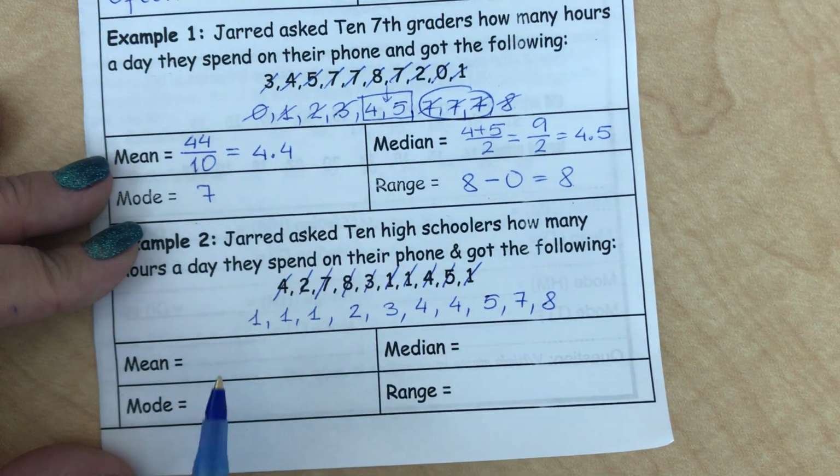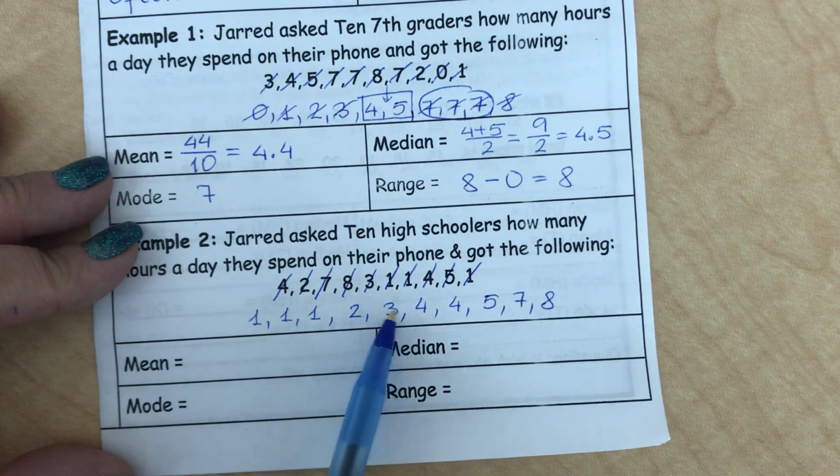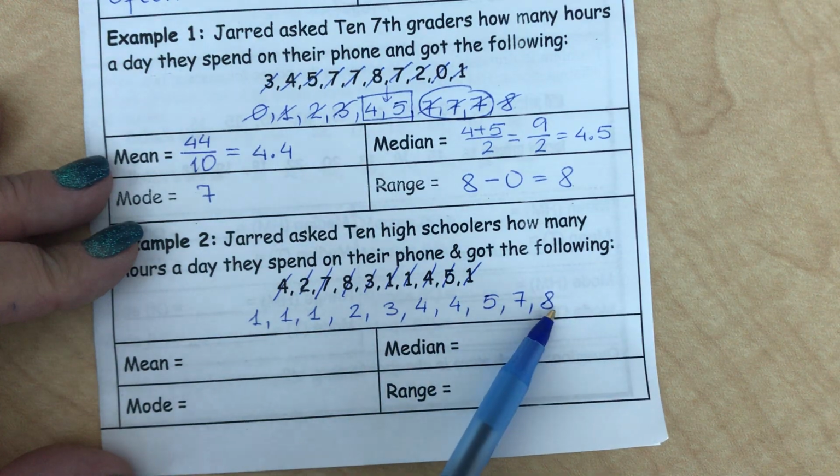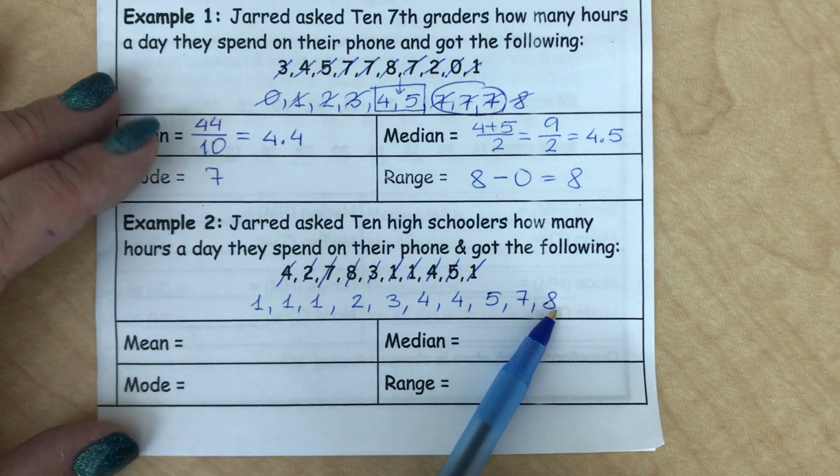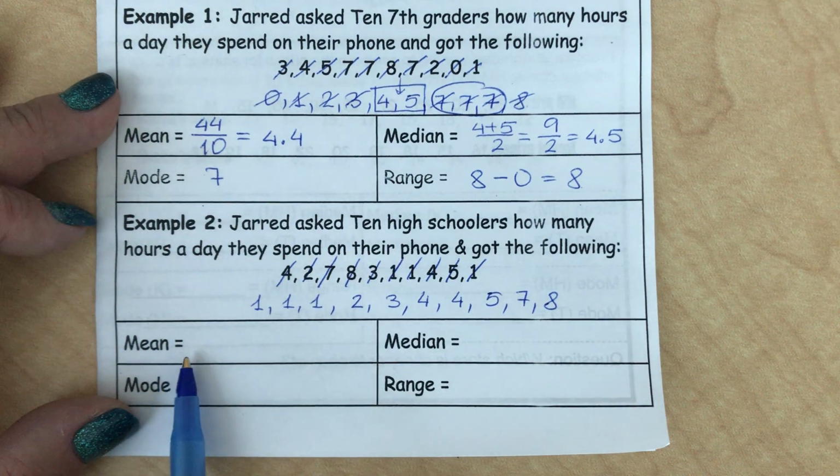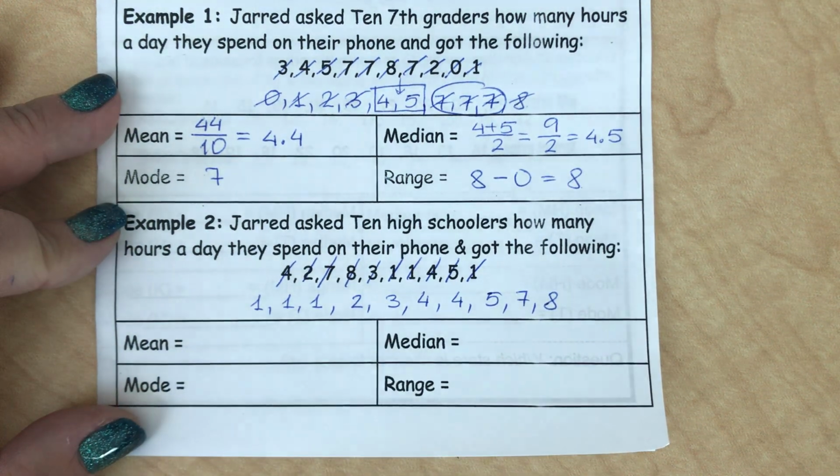So I have 10 high schoolers. I have 1, 2, 3, 4, 5, 6, 7, 8, 9, 10 responses. Didn't miss anything. To find the mean or the average, I need to add these numbers up.